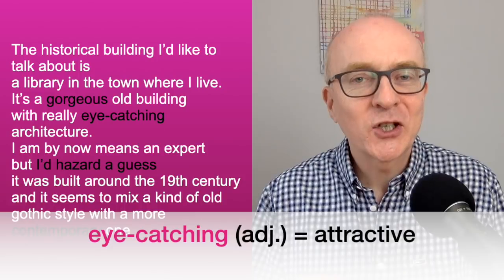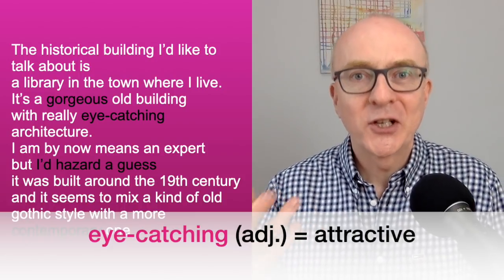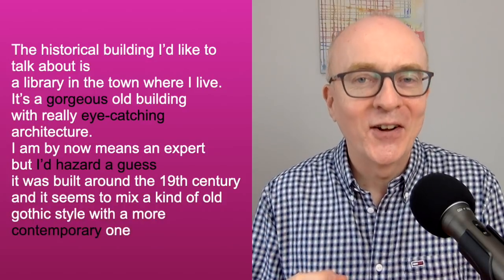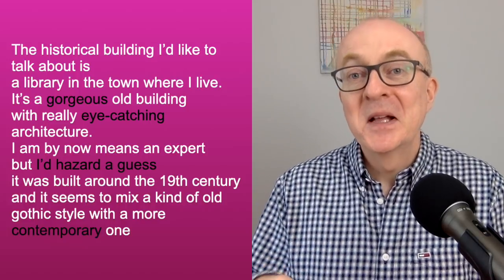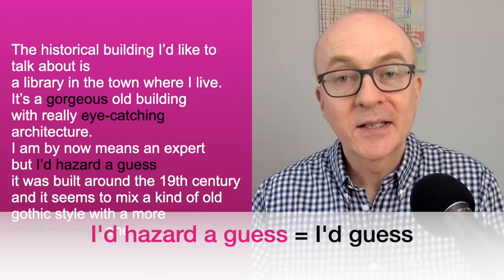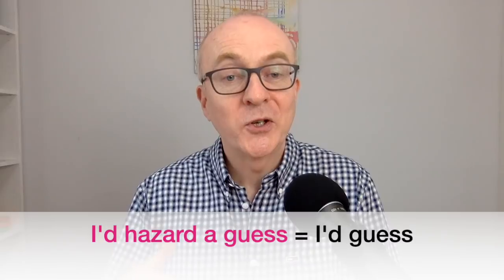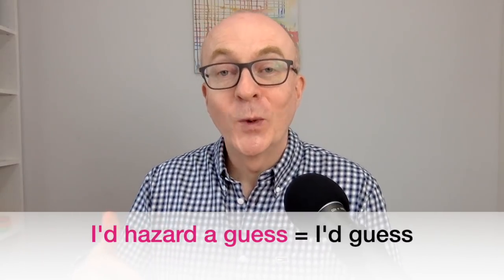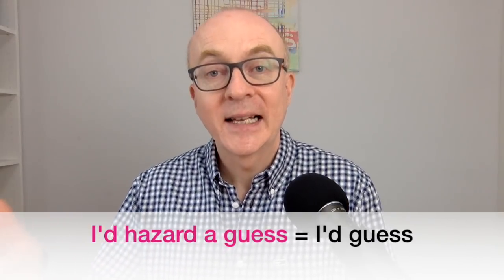Eye-catching architecture, right? Eye-catching means it's very attractive. It catches your eye, right? It's eye-catching architecture. Then I'm by no means an expert, remember? But I'd hazard a guess. I'd hazard a guess is just the same as I'd guess. So you can say I'd guess, I would guess. Or if you want to show off, I'd hazard a guess.